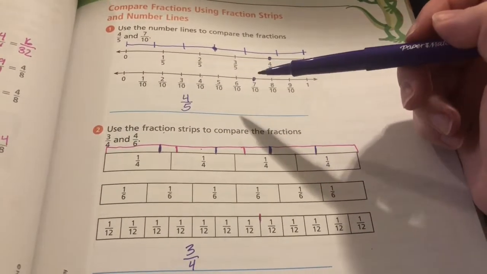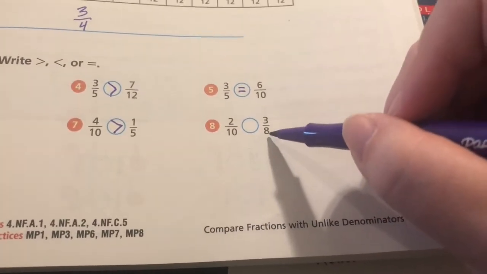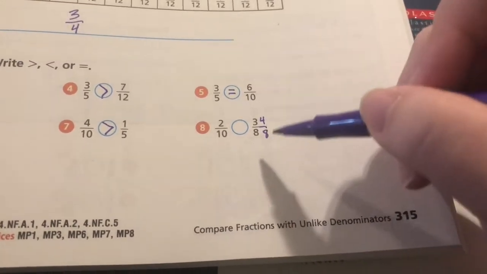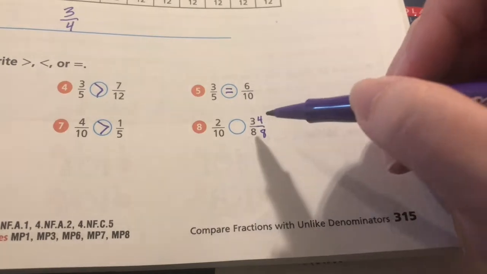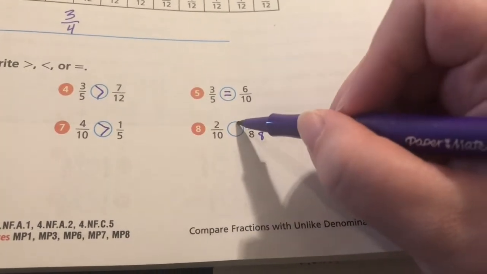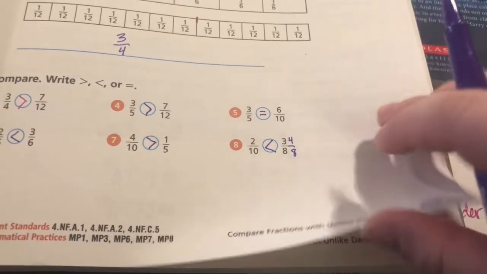We don't have eighths on here, but I want you to imagine we have 2/10 over here, and 3/8 is just barely under 4/8, right? And 4/8 is 1/2. So it's barely smaller than a half, and 2/10 is a really, really small amount. So I'm just gonna say that one is bigger, okay?